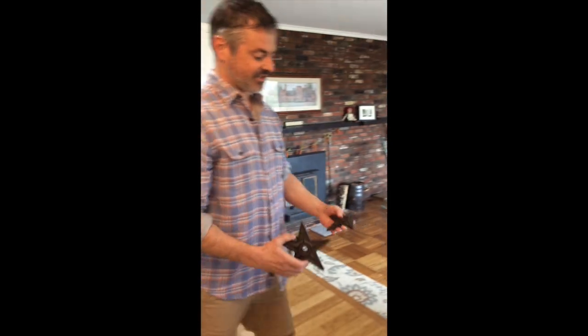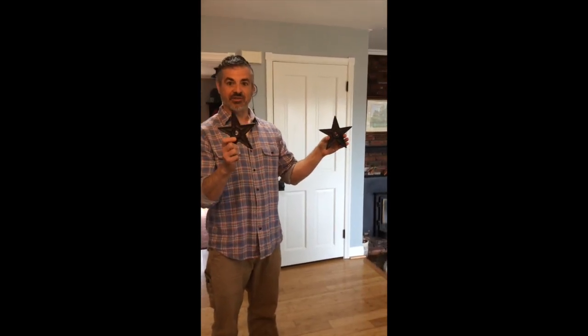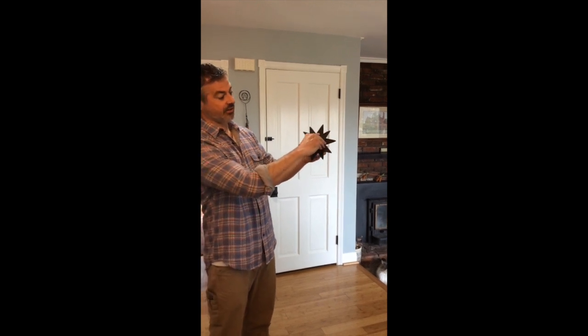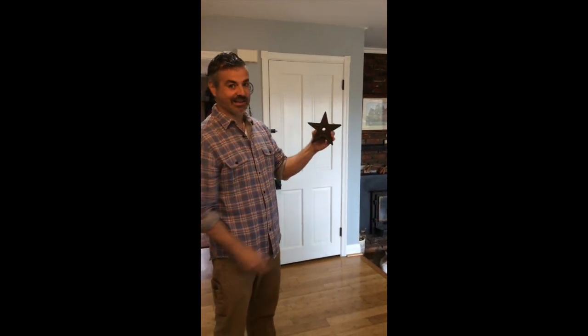I also found these laying around. Mrs. Hawkins has a lot of decorations in the house. I'm not sure what these are, but these are stars. These have rotational symmetry as well. So again, if I put one star on top of the other one, I can rotate it until it, quote-unquote, maps on top of itself again like that.